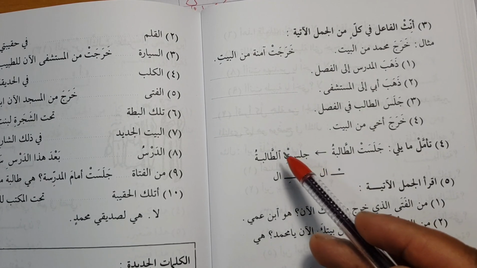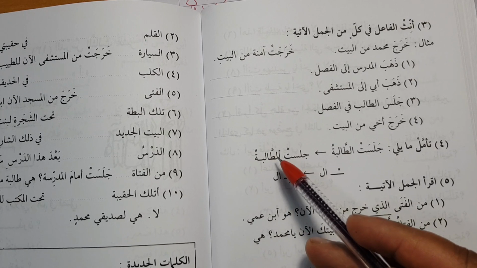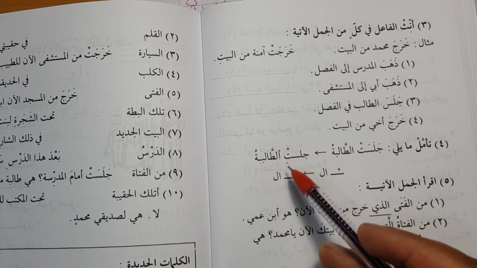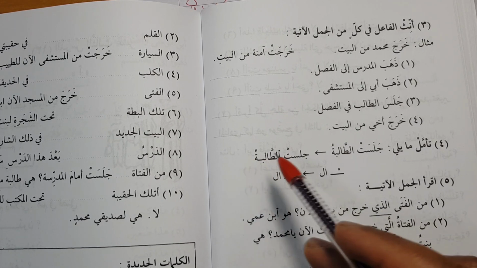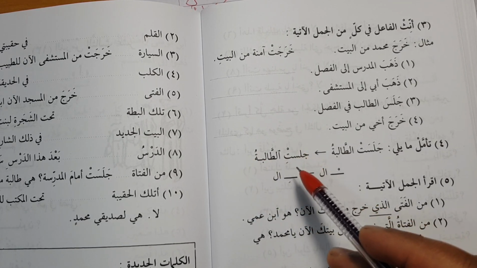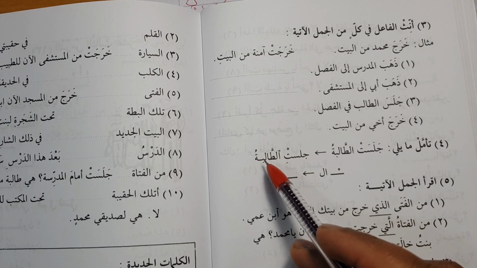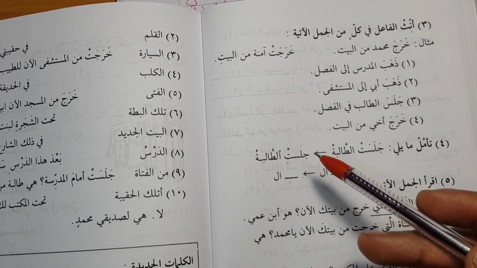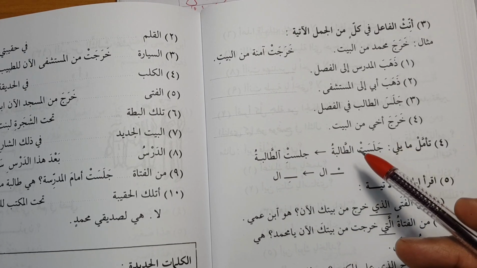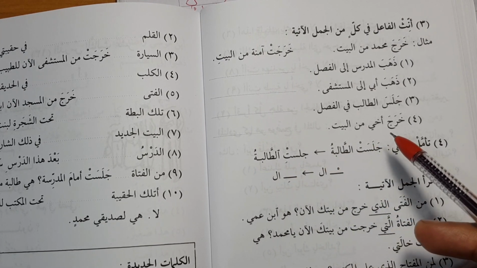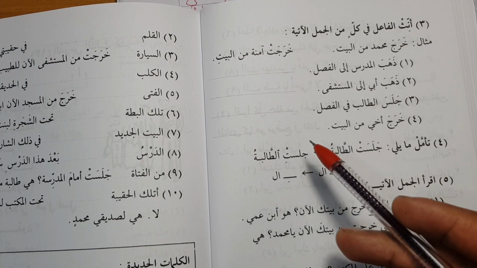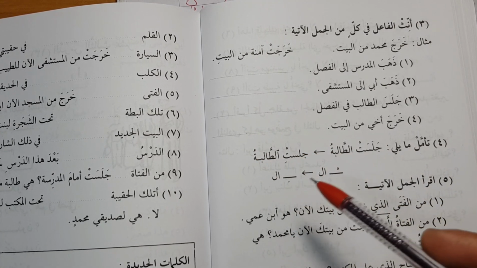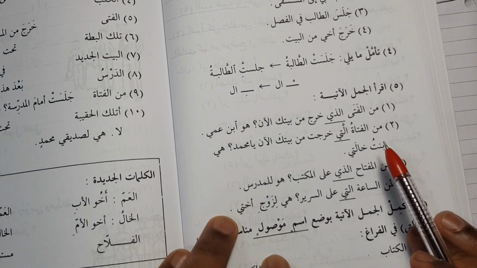So whenever the next word starts with al, because it's going to have a sukoon, the ta takes a kasra. Whenever there's a word after ta'u ta'nith as-sakina that starts with al, we need to give the ta a kasra so that we can pronounce it. So we don't say jalasat talib, can't read that. Jalasat ta is not possible. So we say jalasati talibatu. Jalasati. That's the point of number 4.